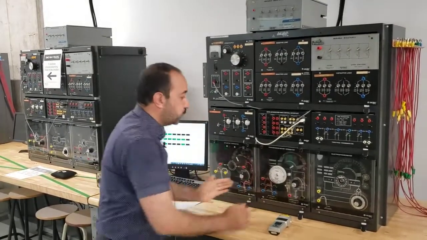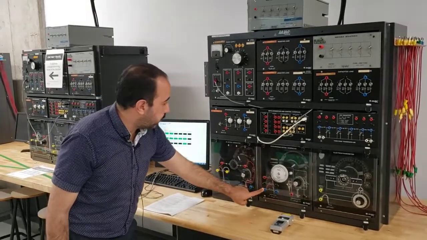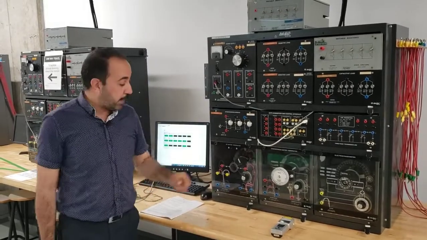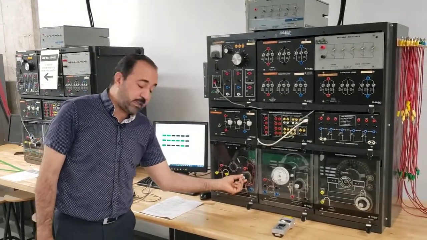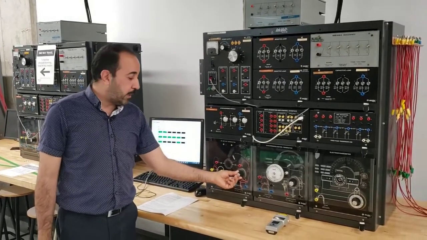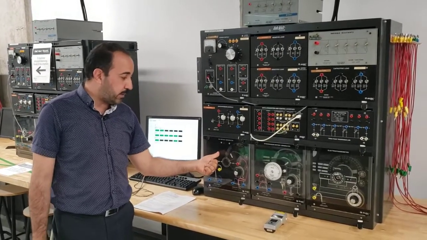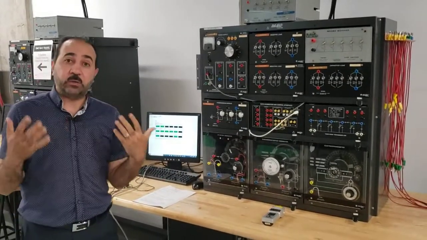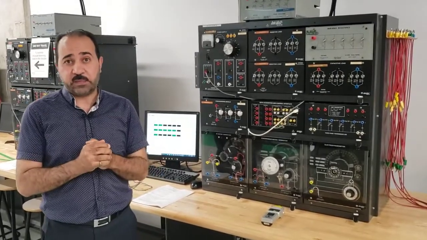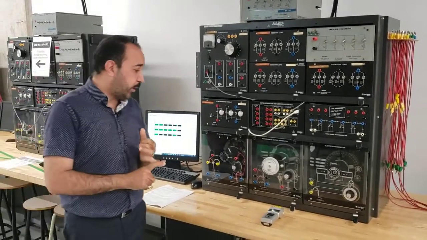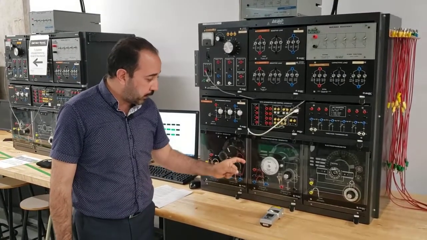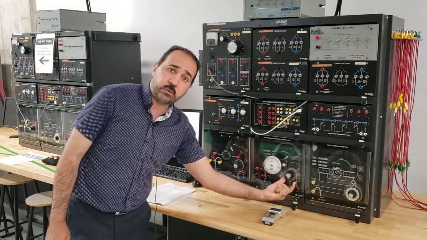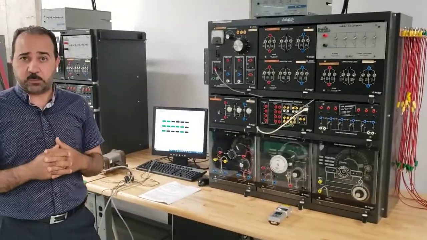So I need the synchronous generator, and I will connect its output to these three slots, and I need the DC motor to be a prime mover. I'm going to adjust the field of the DC motor to adjust its speed, and as a result the speed of the synchronous generator, and by doing that I can adjust the frequency of the synchronous generator. The second thing, how to adjust the voltage for the synchronous generator: I can adjust that by changing the field of the synchronous generator.